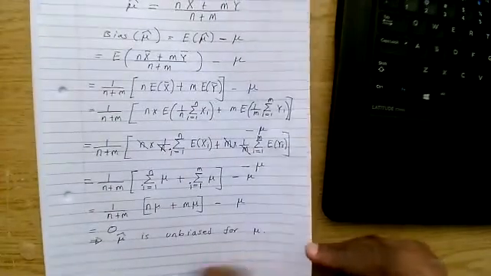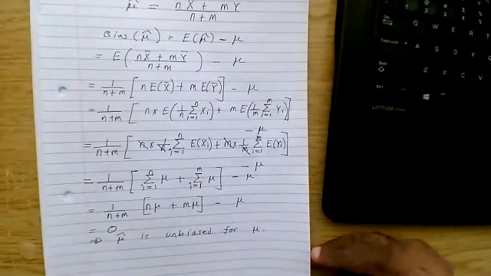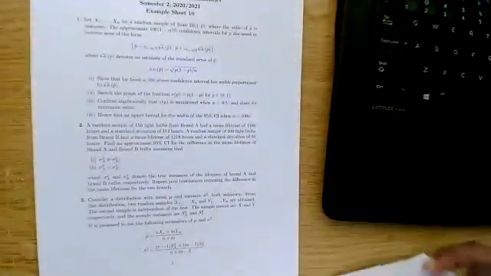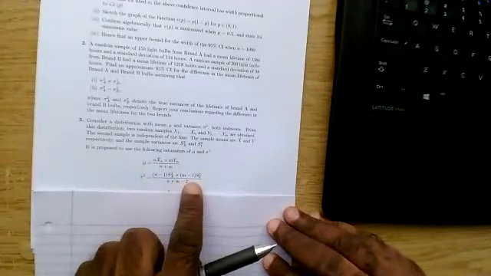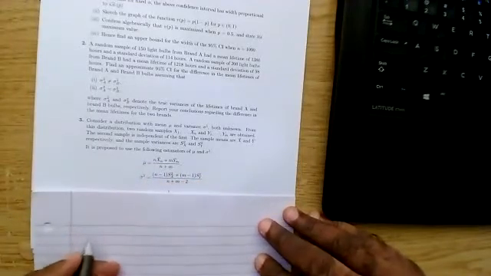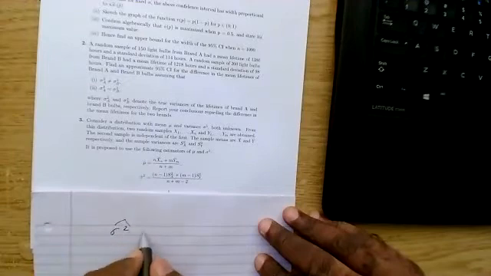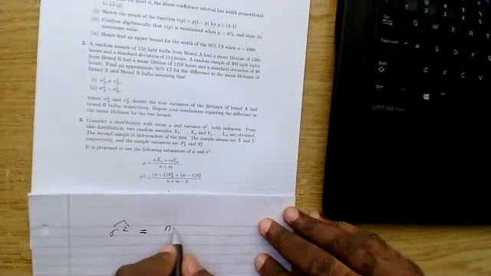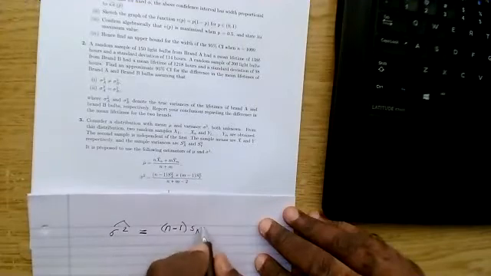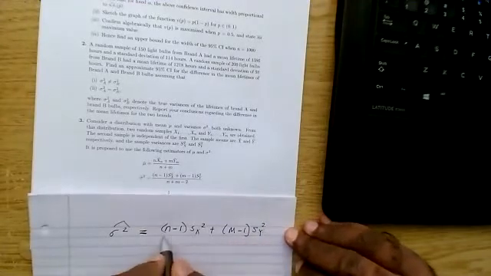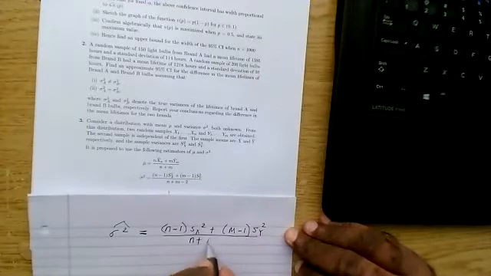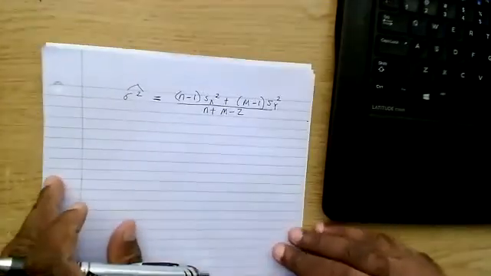So that's the first part. The next, we also need to show that the sigma hat squared given by this is also an unbiased estimator. So let me write it down first. So this is the estimator. All right, and we need to show that this estimator is unbiased too.